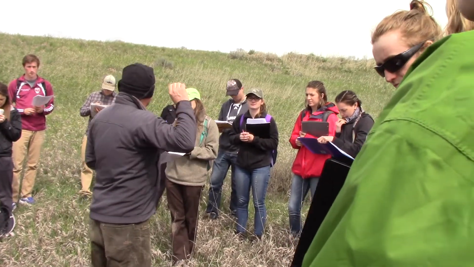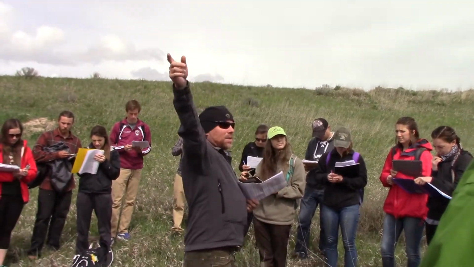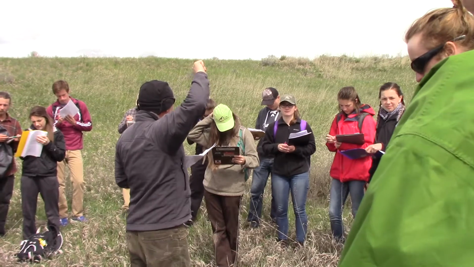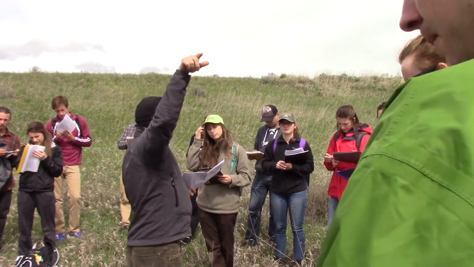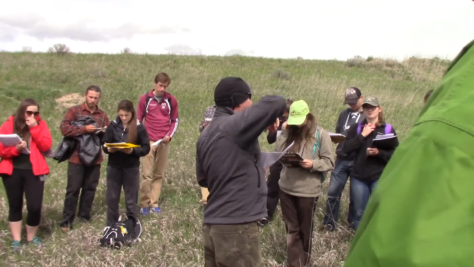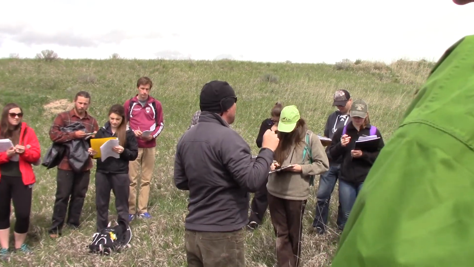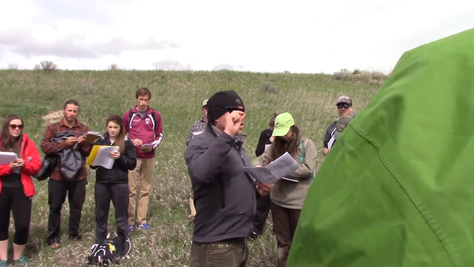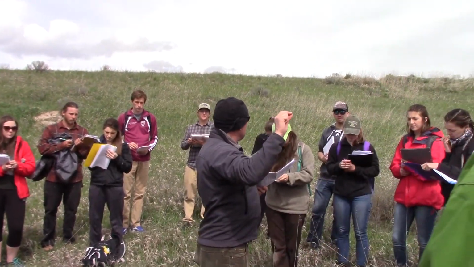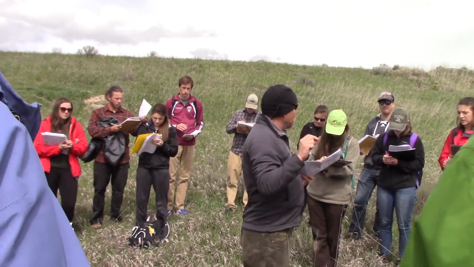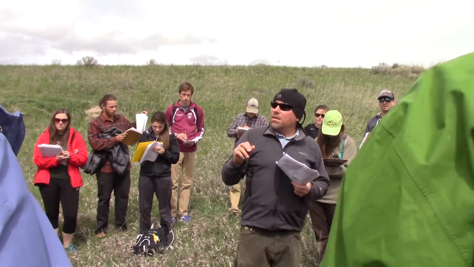Okay, so let's talk about the south side. What was the depth to the calcium carbonate? There's going to be a bunch of different answers. Was the depth to calcium carbonate greater or less on the south side than on the north side? So was it shallower on the north or south side? South. Okay, so we had calcium carbonate closer to the surface on the south side. How come? Because there's less water to bring it deeper.